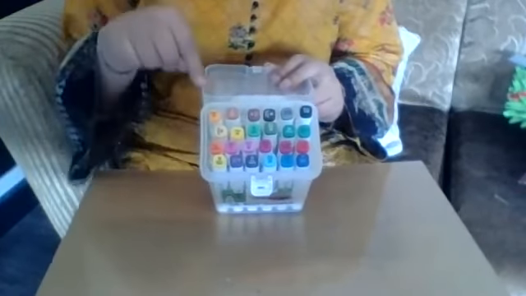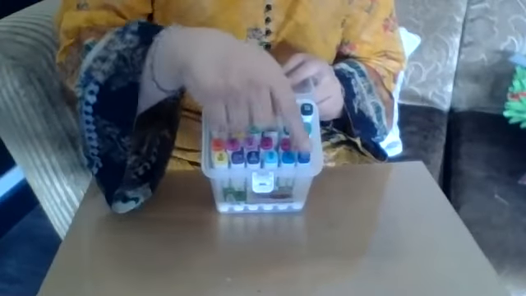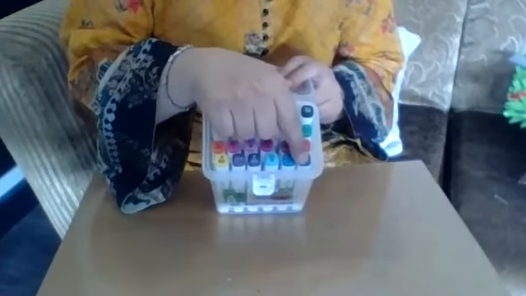Okay, so if we do the backward counting, we will have to start from the blue one because we have ended up over here.